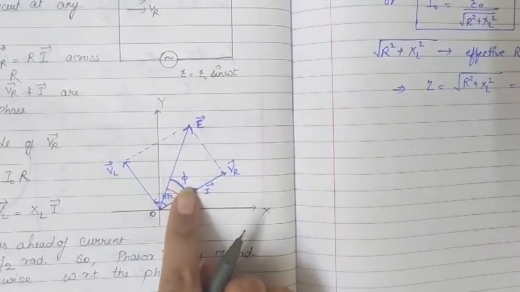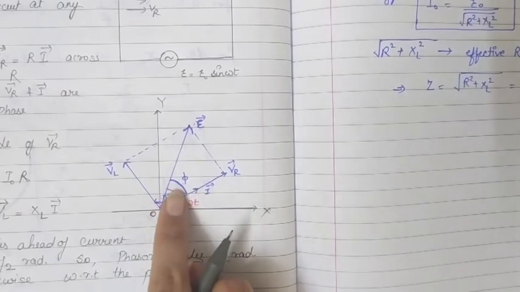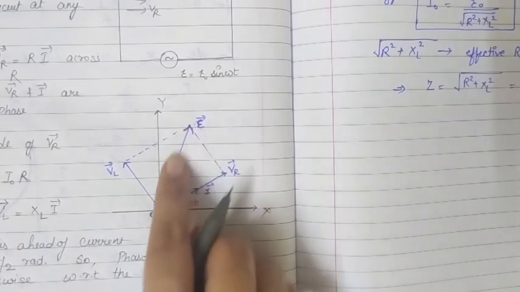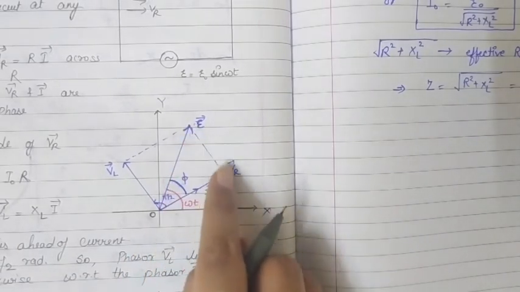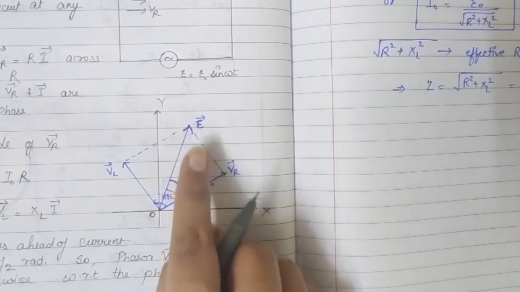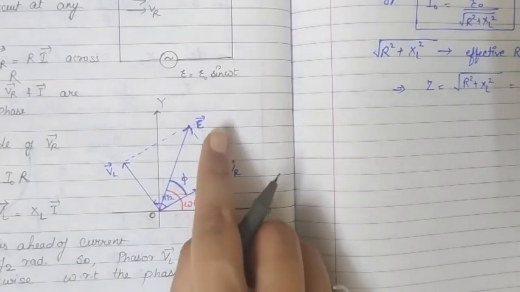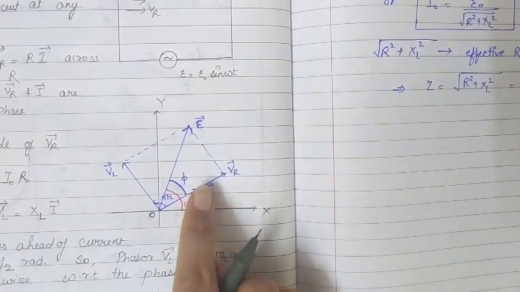For that we are going to find tan phi, and tan phi is the value of perpendicular upon base in this triangle. So this is the peak value of VL and this is the peak value of VR. So we are going to take the ratio of V naught L and V naught R.